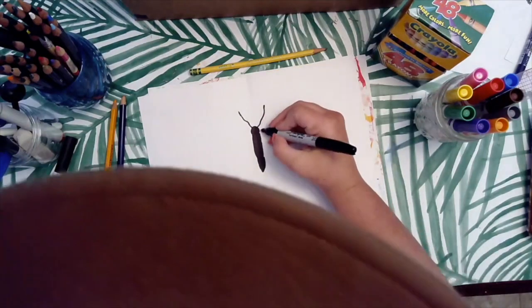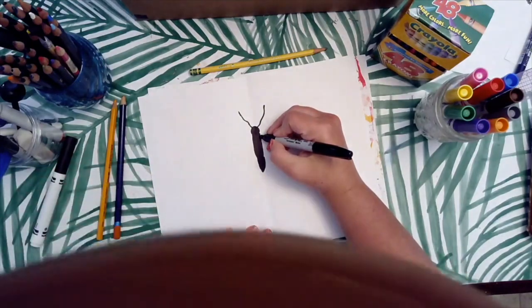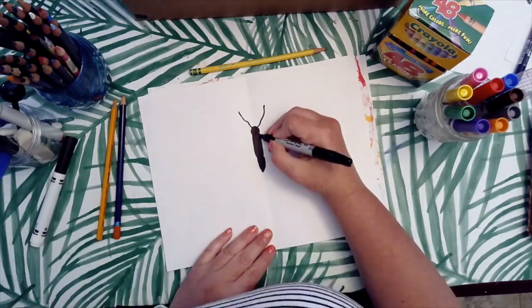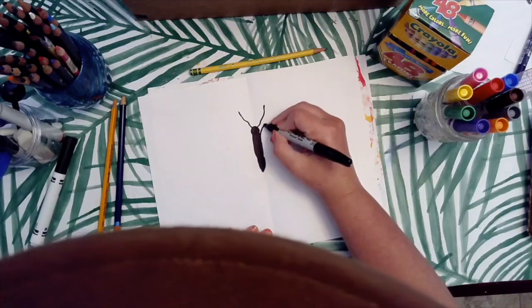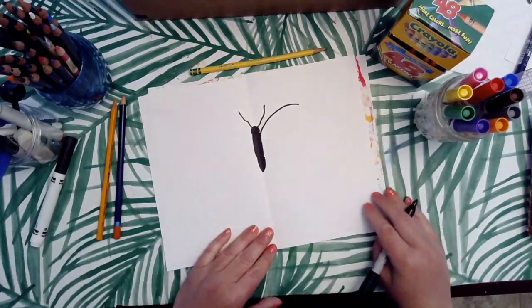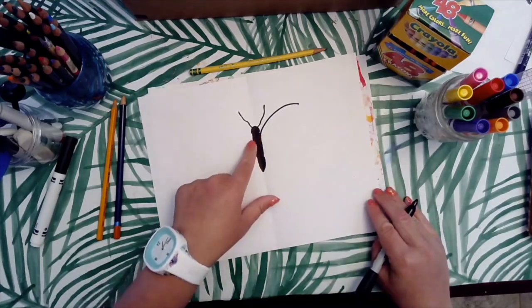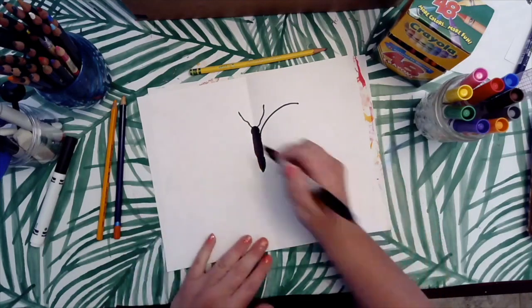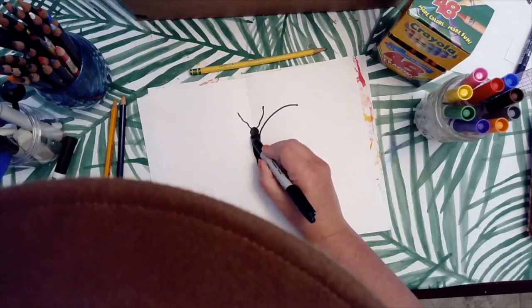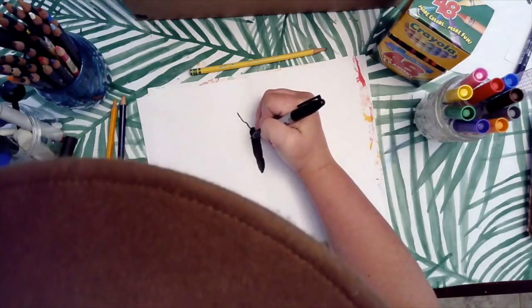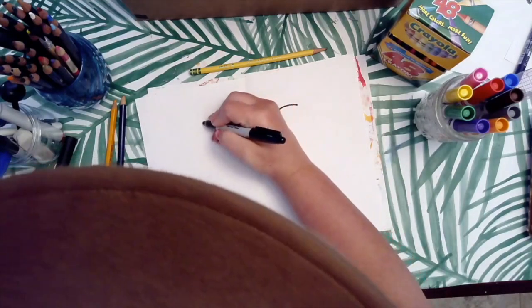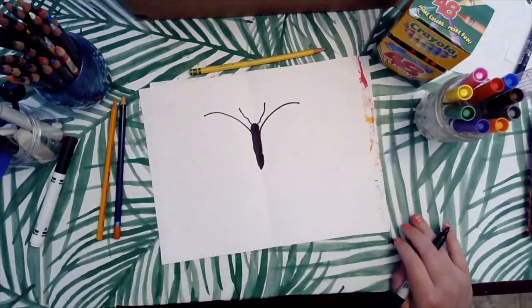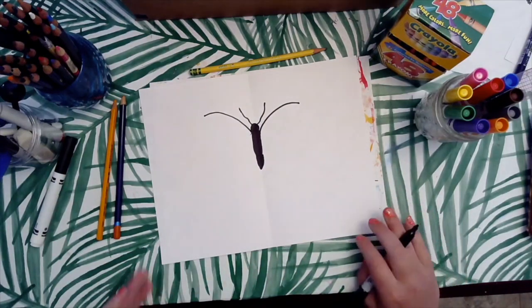So we want to do the first wings first. We're going to do the top wings. Okay, so we're going to go right about right here, and we're going to go up, just like that. So I'm going to try to match it on this side, but going the opposite way. I'm going to take my pen, jump to the side exactly where I started, and go up just like I did. Okay, perfect. If it's a little bit longer, that's okay.